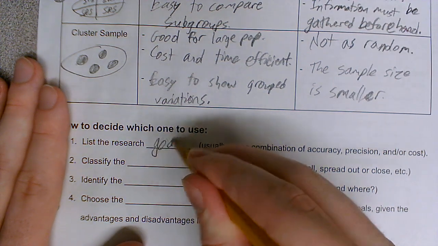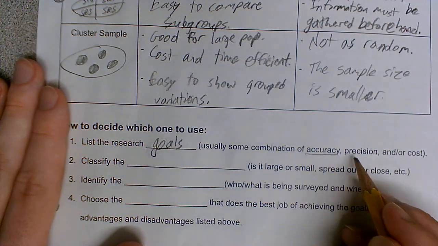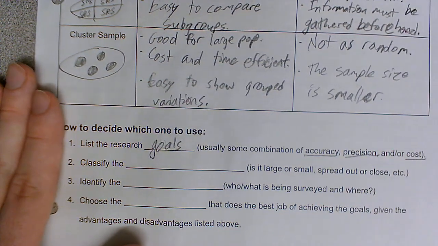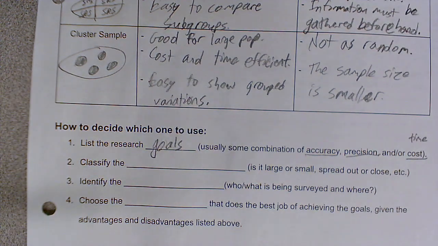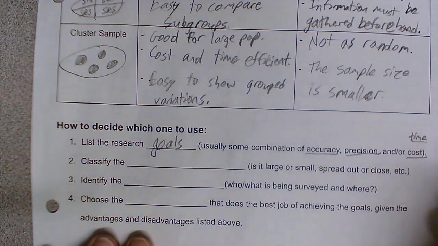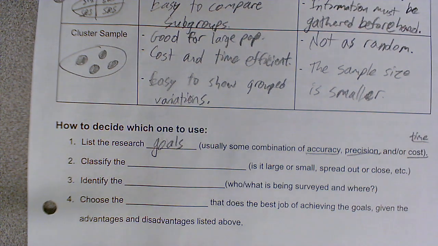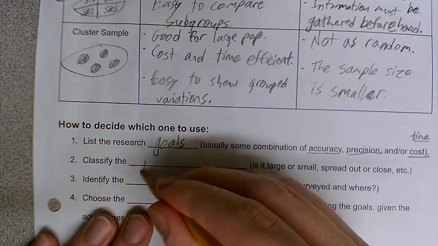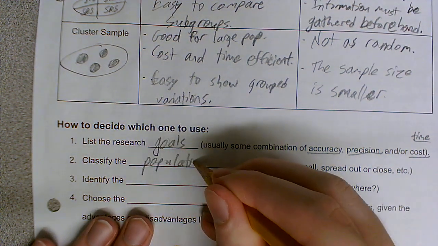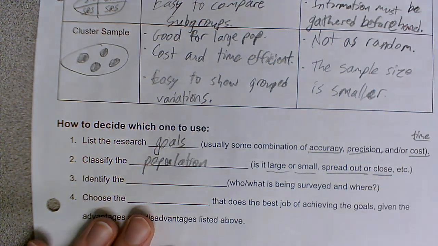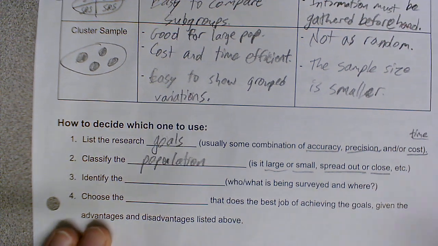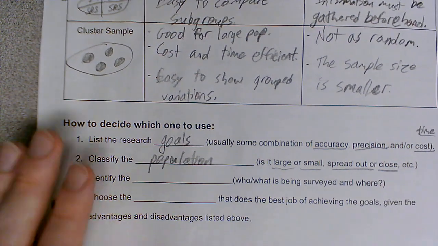The first is the goals, and we have some keywords here. Accuracy, precision, cost, and there's one that's not on here, which is time. But time usually is not a factor. In observational studies, we usually have quite a bit of time. Classify the population is the next one. And again, we have some keywords. They are large, small, spread out, or close. Where it says etc., we're not going to be using more words than this.